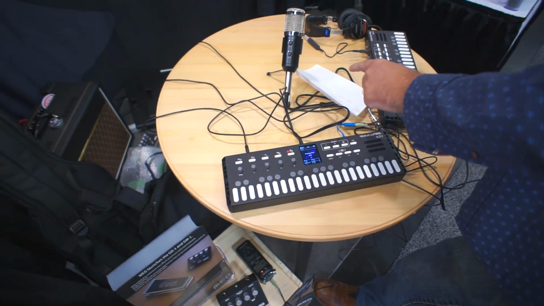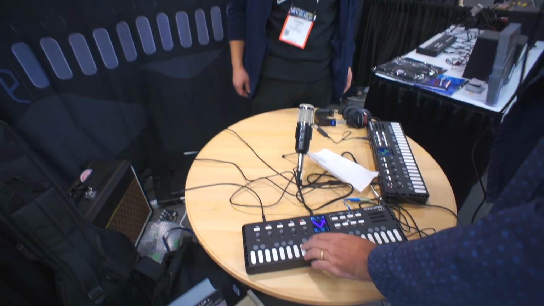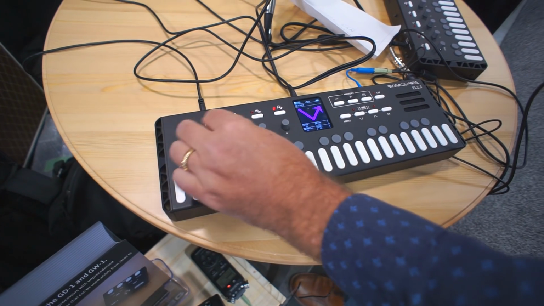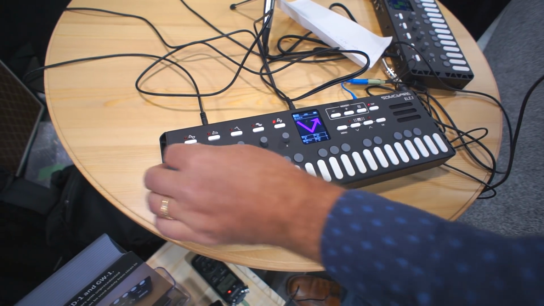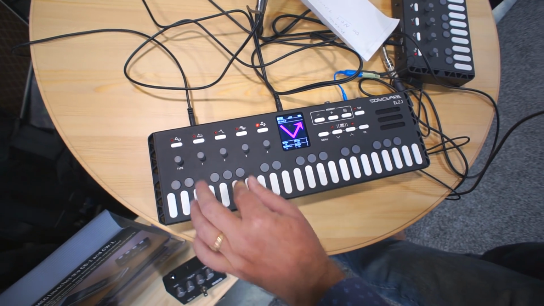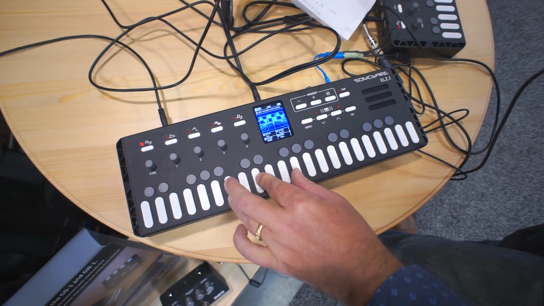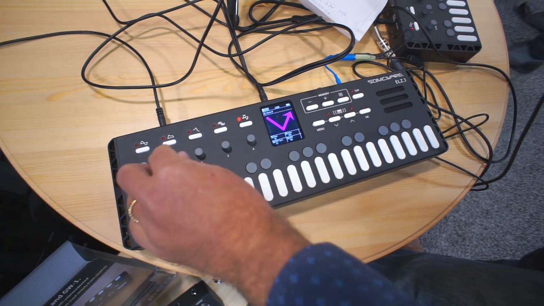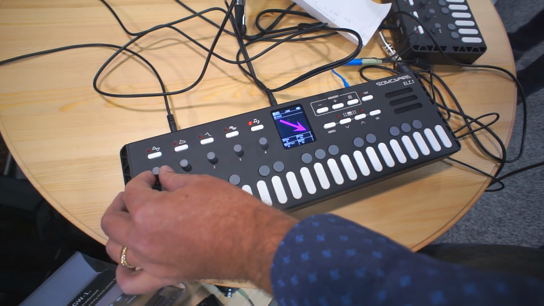Okay, so there we go. So that's all I needed to do to get the arpeggiator working. It's a little bit fast. Let's turn it down. I'm just getting a chord here. Let's see. So now you can hear the arpeggiator in action.